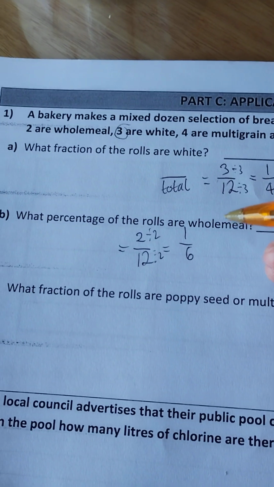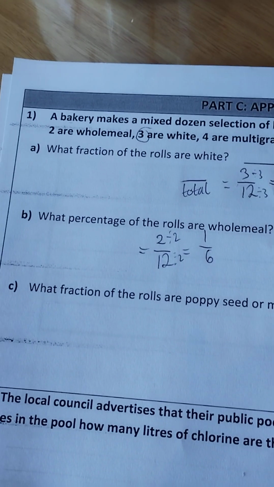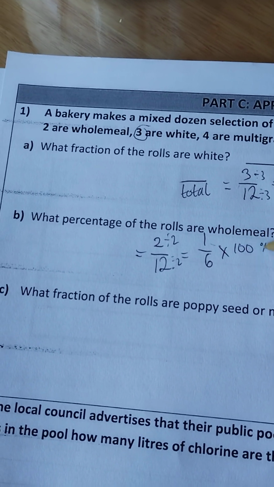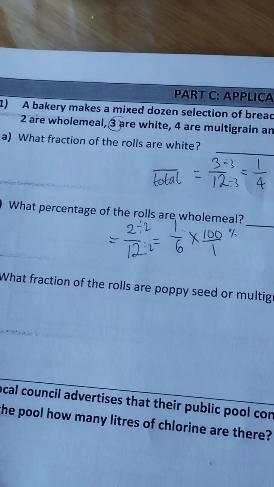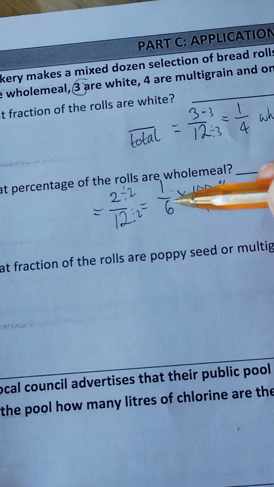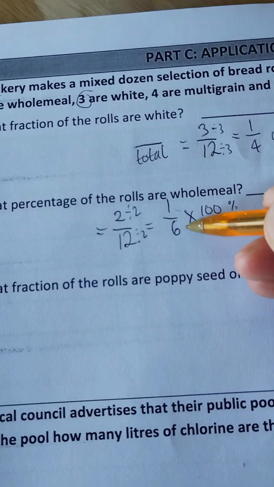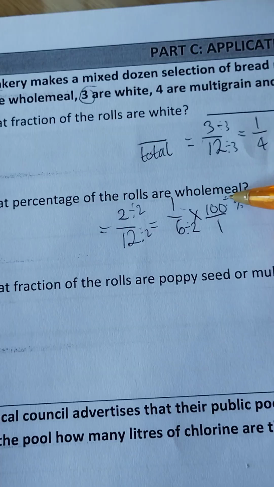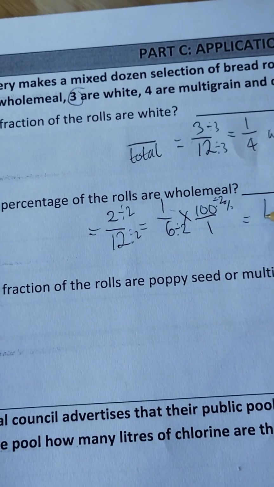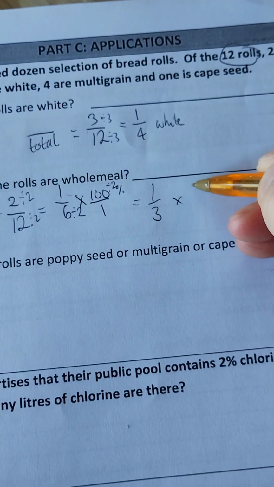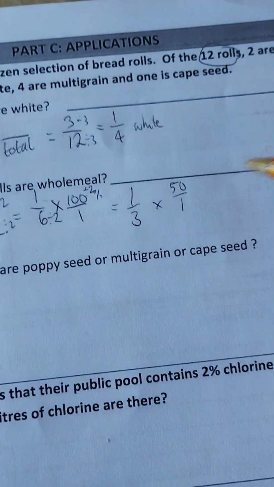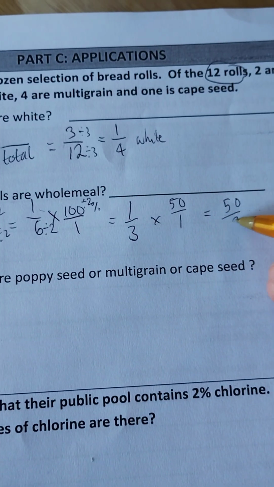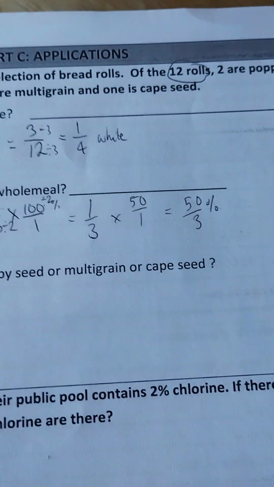It's best to simplify it next. And now that we know to turn anything into a percentage, we have to times it by 100. So I'm going to times this by 100 or 100%, and that's 100 over 1. Now I can simplify before I multiply. So I can divide by 2 and divide by 2, so halve it. So now I've got 1/3 times 50 over 1, and then we end up with 50 over 3. And don't forget that's a percentage.